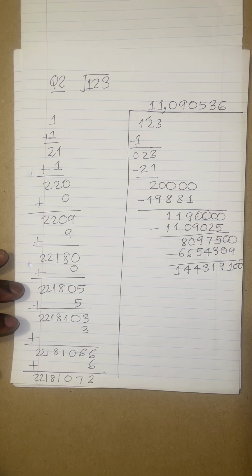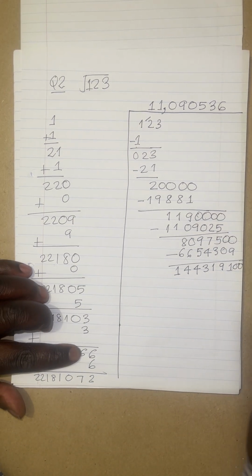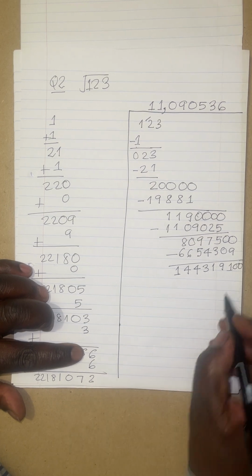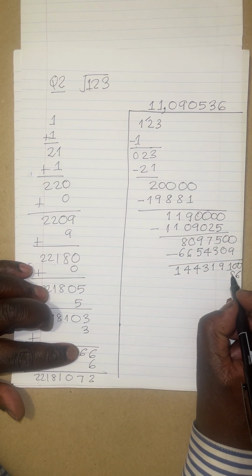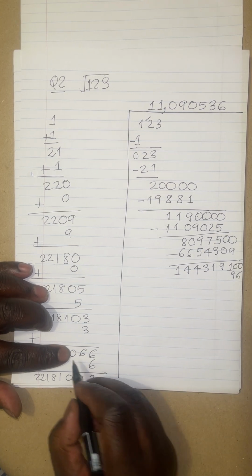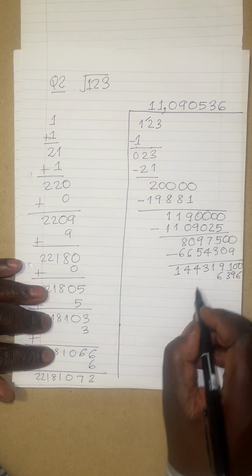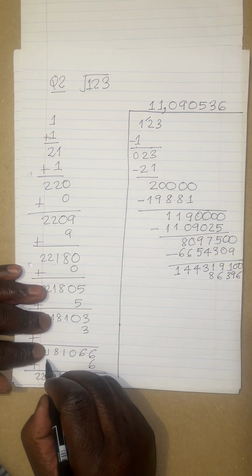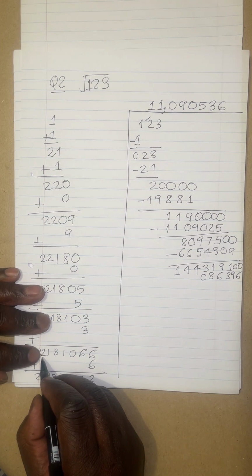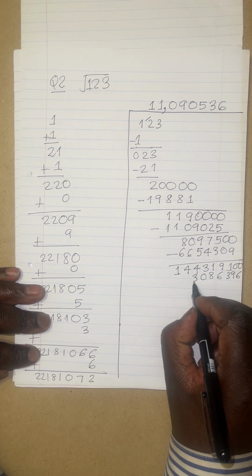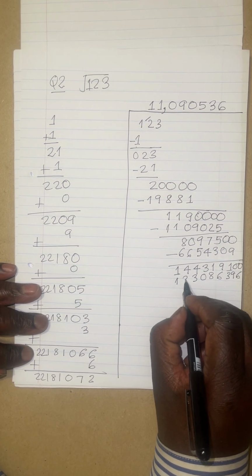Right. Now I have to multiply 6 by this number here. A big number, but let's try. 6 times 6, 36, 6 carry 3. 6 times 6, 36 plus 3, 39, 9 carry 3. 6 times 0, it's 0 plus 3, that's 3. 6 times 1, that's 6. 6 times 8, 48, 8 carry 4. 6 times 1, that's 6 plus 4, 10, 0 carry 1. 6 times 2, that's 12 plus 1, 13, 3 carry 1. 6 times 2 is 12 plus 1, 13.